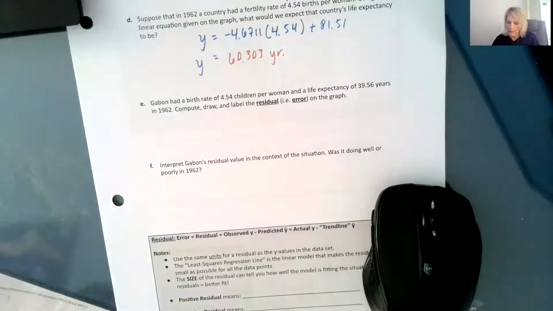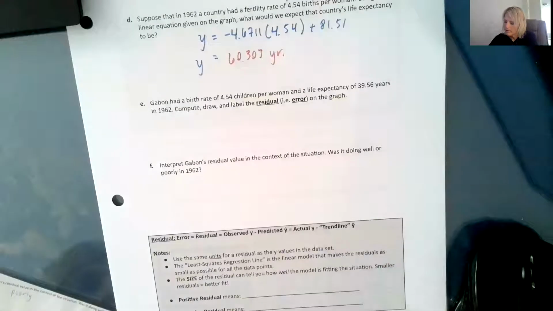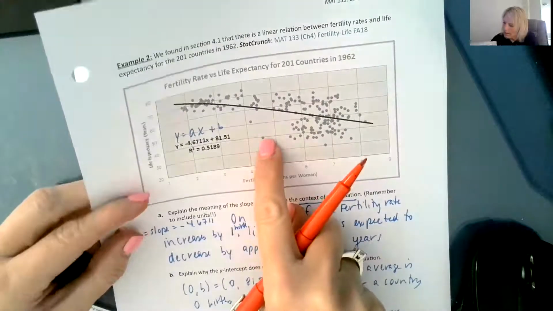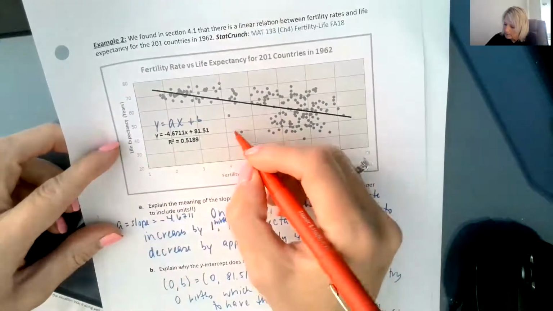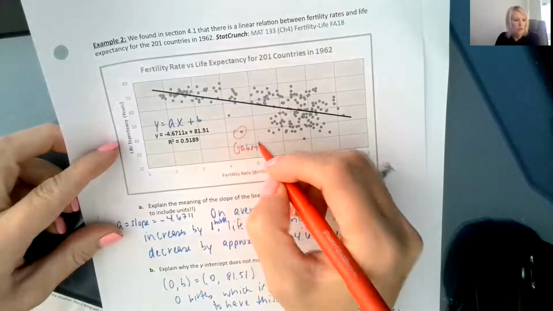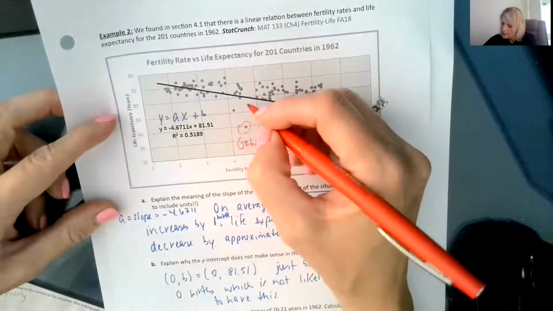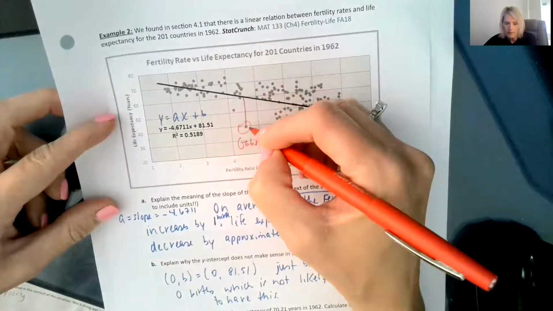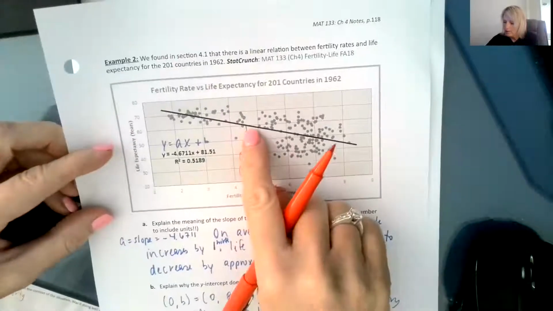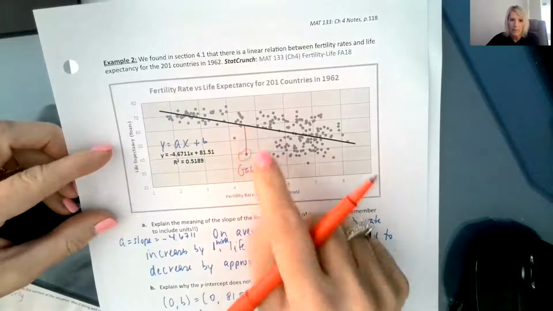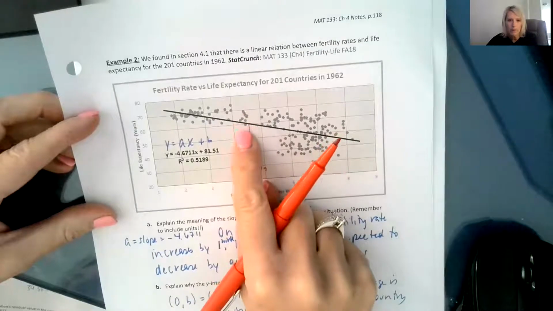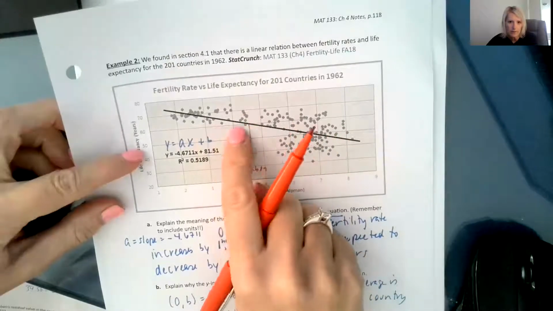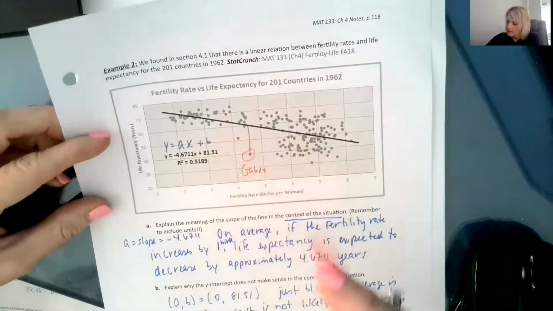Gabon had a birth rate of 4.54 women per woman, so right about here, and a life expectancy of 39.56. Yep, just under 40. So this is Gabon. The residual that we're going to calculate is the difference between the actual life expectancy, 39.56 years, and the predicted. The predicted value is what's on the line, which I'm guessing is going to be just above 60 here. So we need to find that. This is our residual.